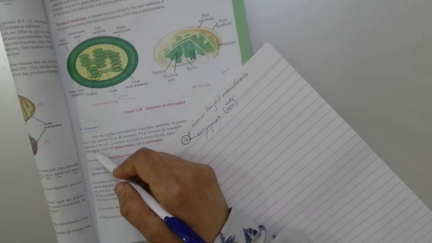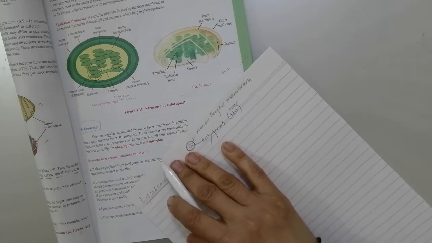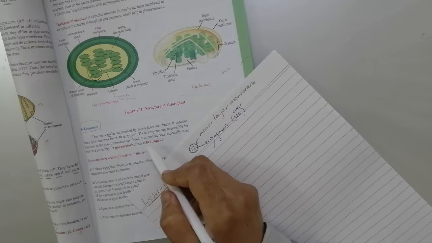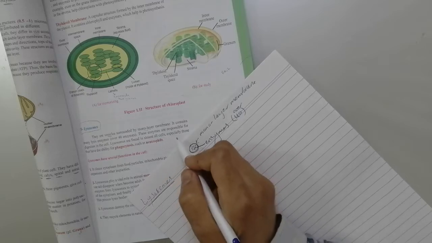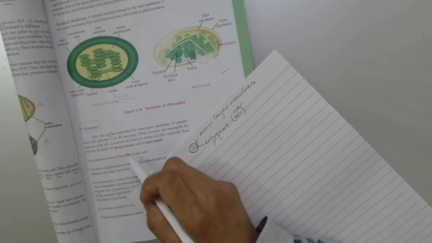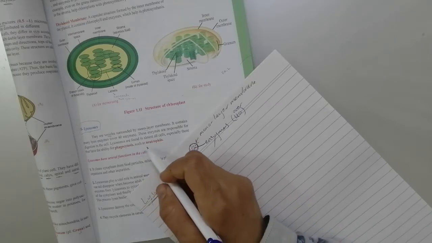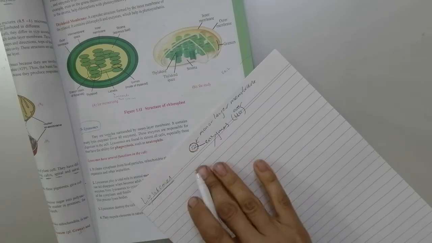They function in digestion inside the cell. Lysosomes are found in almost all cells, especially those that have the ability for phagocytosis. An example we have here is neutrophils.